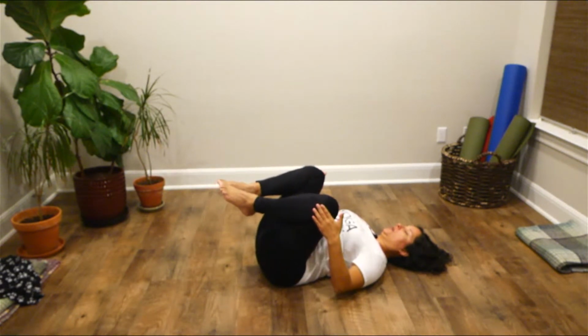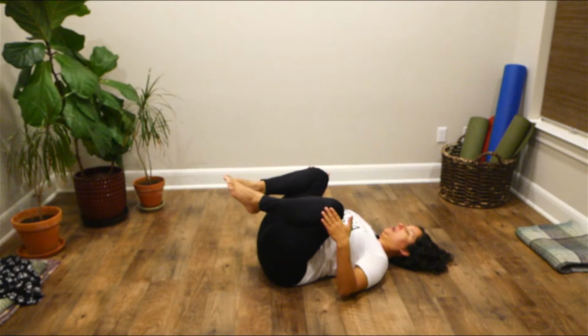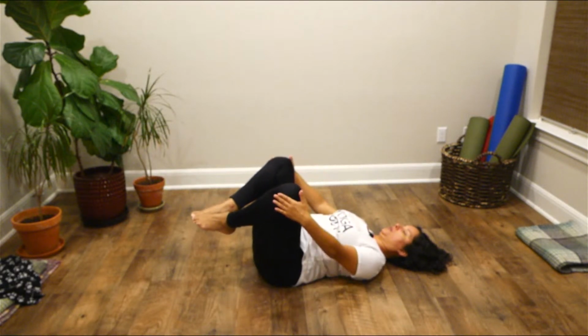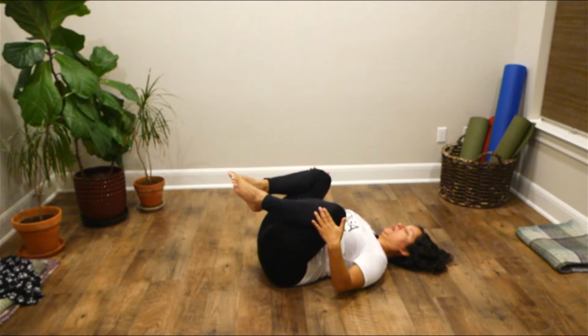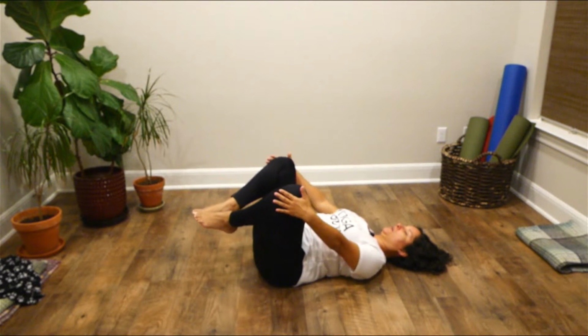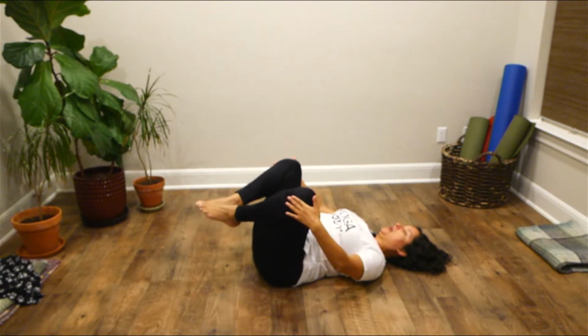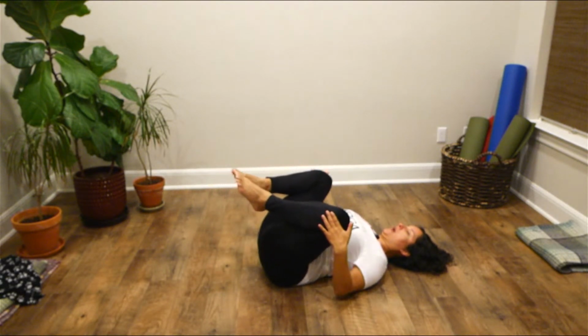Exhale, toward. Inhale, away. Exhale, toward. Inhale, the arms are passive. Exhale, you may really feel your ab muscles working. We're going to do one more.